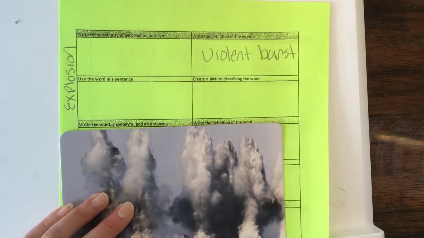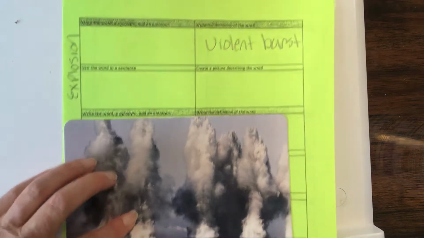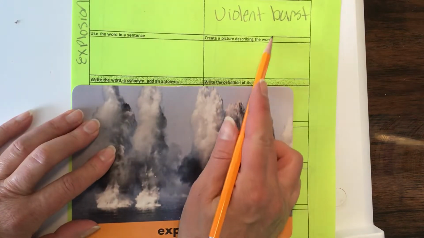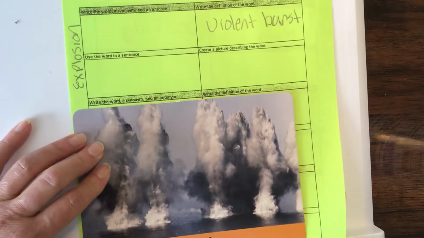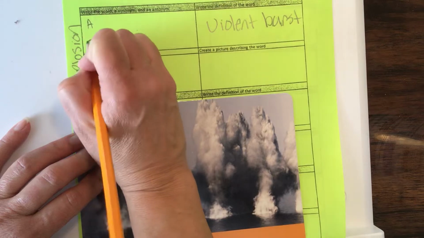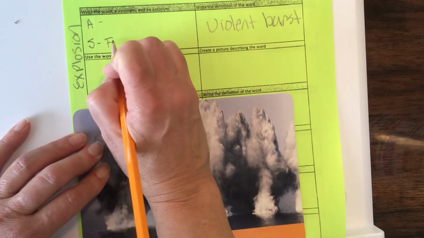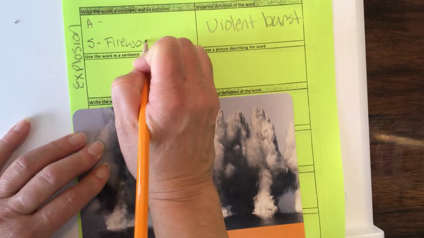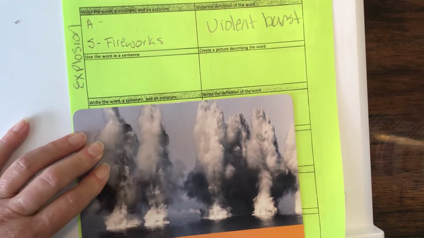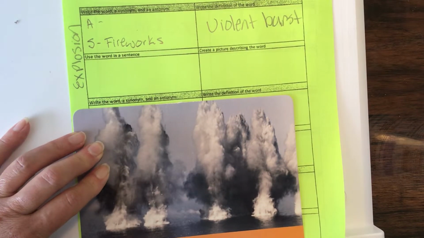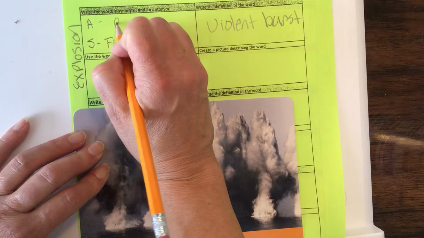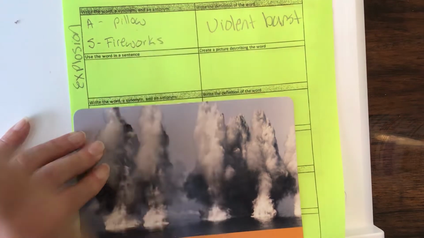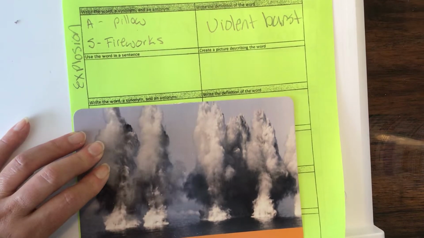You're probably familiar with seeing explosions on the 4th of July. And it is likened to a violent burst. Explosion. So, speaking of antonyms and synonyms, a synonym could be fireworks. That would be a synonym, or something similar to a violent burst. Antonym, something the opposite of an explosion. How about this? Quiet and soft like a pillow.